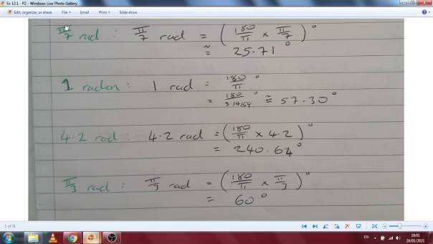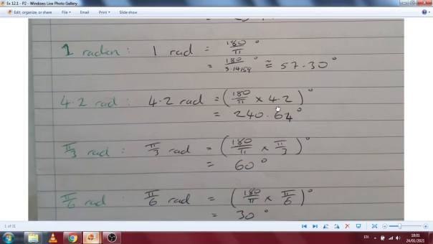4.2 radians, so again, not as complicated in one way as pi over 7. We do the same thing, we know 1 radian is this, so you multiply both sides by 4.2, and again, throw it into your calculator, and you get this answer. And then finally, pi over 3, so multiply both sides by pi over 3. So pi over 3 radians is equal to 1 radian, 180 over pi, multiplied by pi over 3. They both cancel, we get 180 over 3, and that gives me 60 degrees.